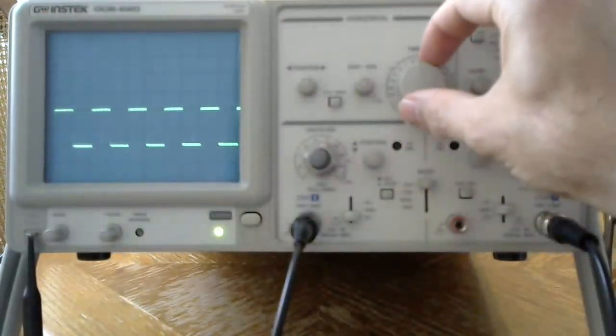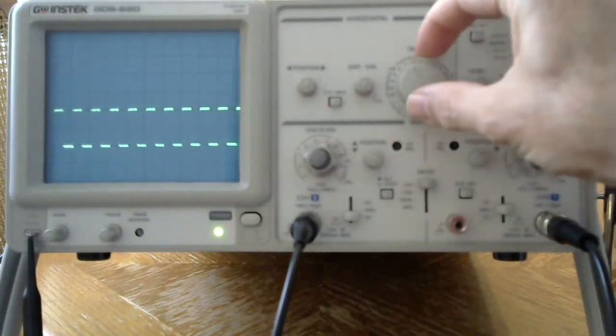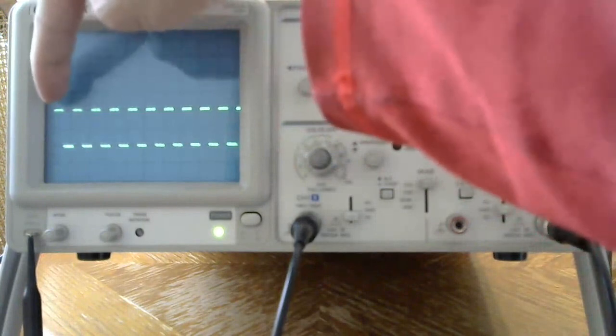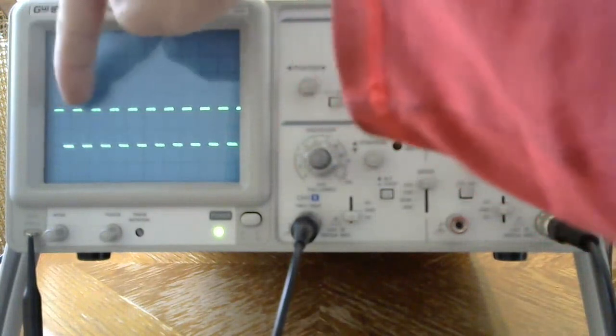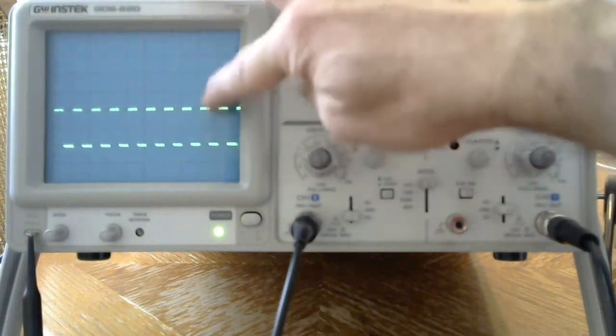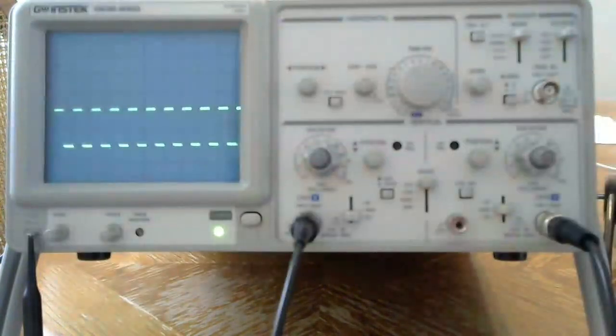If I change my time base, I see more cycles. But I'm still seeing 1 millisecond from here to here for every period. And my peak-to-peak voltage, 2 boxes, 2 volts, is what my calibration says. So that's basically what an oscilloscope does. You will be making measurements with a virtual oscilloscope using virtual circuits in the following several labs for the semester. Okay, that's it.